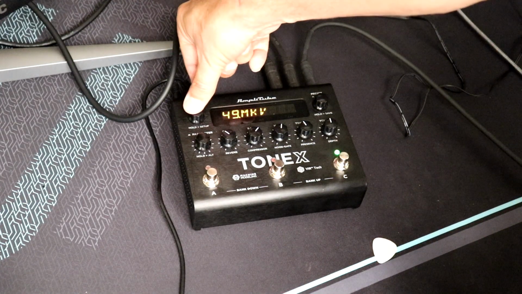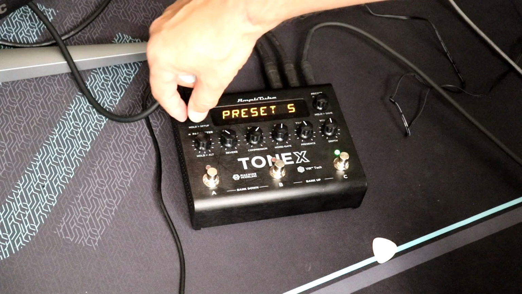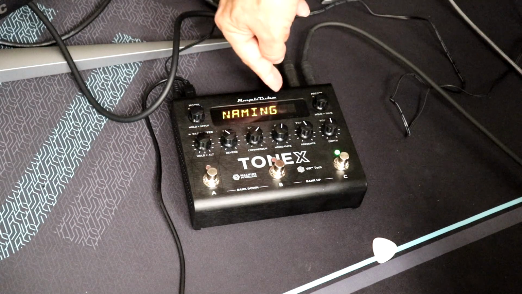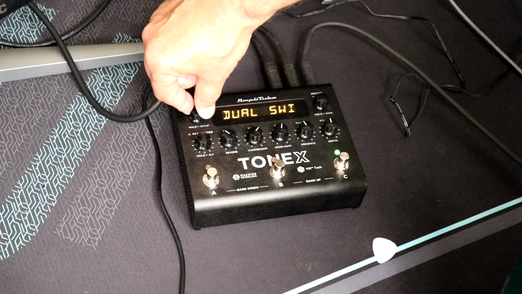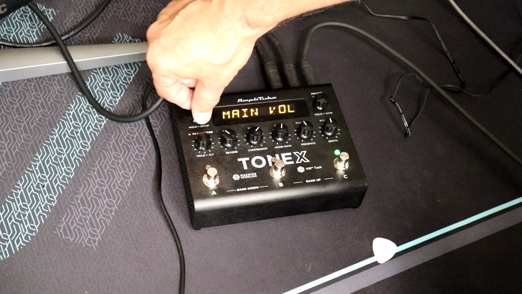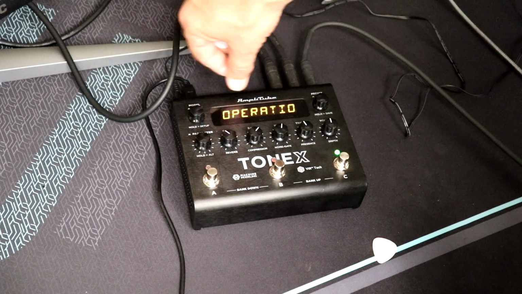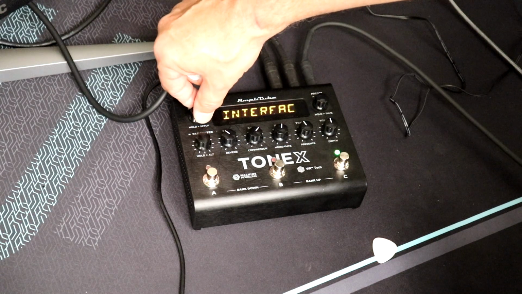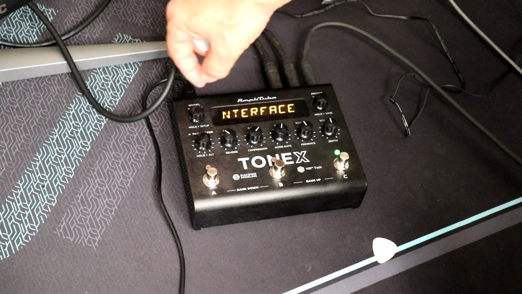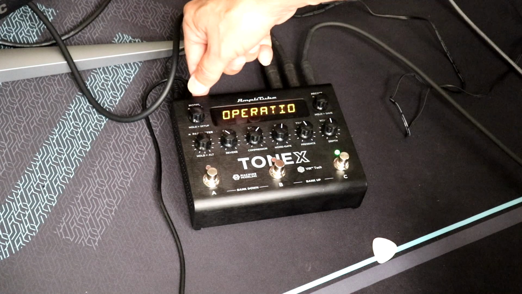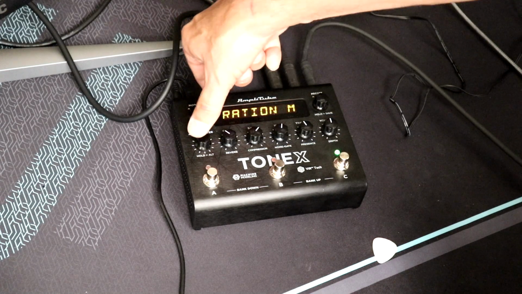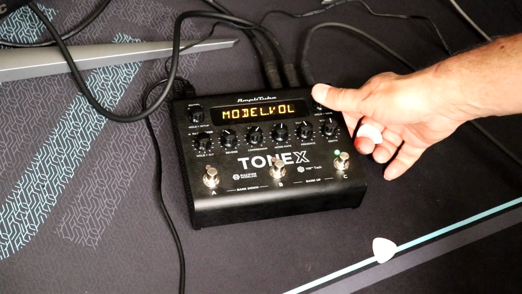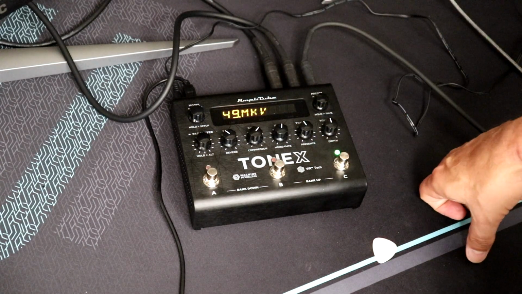We're going to hold down this button until we get to the preset, and we're going to turn it until we get to the global. Then we're going to hold it down again, and it says naming. We're going to go all the way over until we get to the parameter that says operation. Click on that. It says live. Then we're going to go ahead and go to interface. Now we've shut off the internal amps. Click on that again, and we're good to go. That's it. Our amps are turned off in the unit. Now we can use our software.